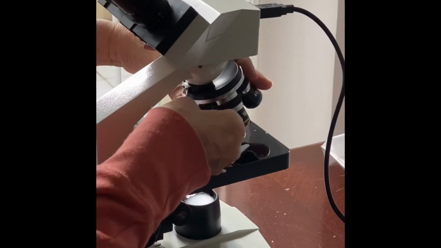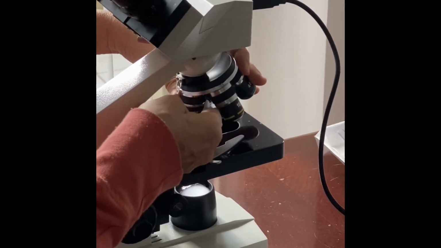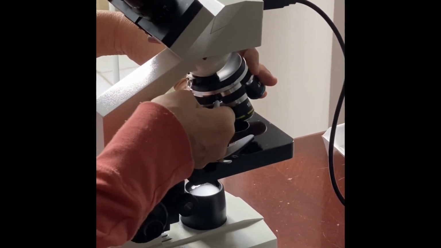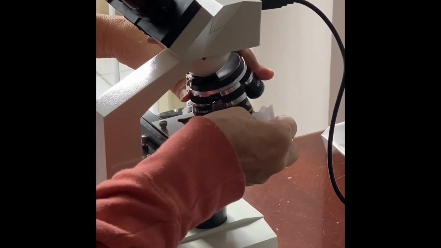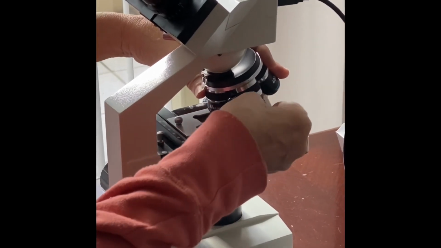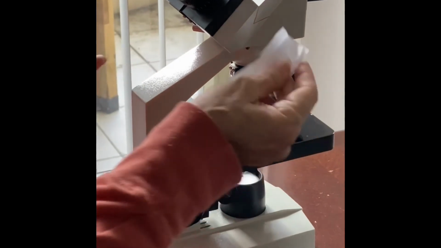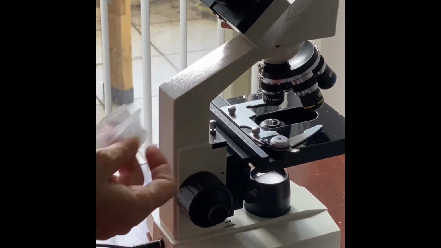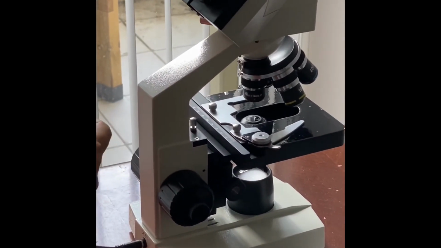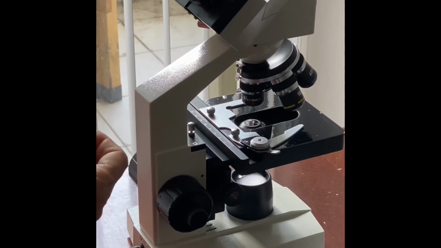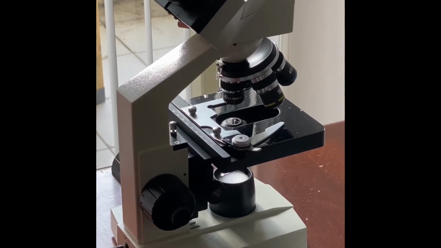Next, I'm going to clean the objectives. I use a little bit of lens paper to clean off any water that I might have gotten on the microscope. And the lens paper is the same lens paper that you use on your glasses. You can get it in a supermarket.